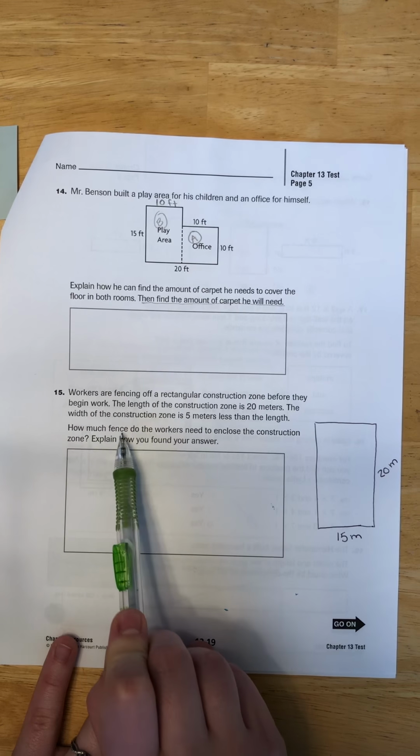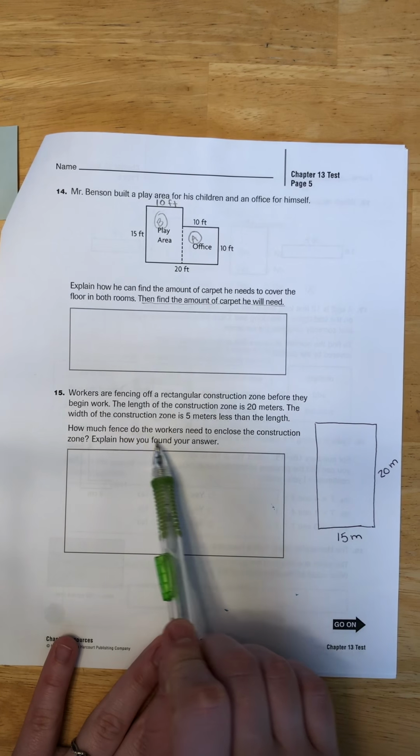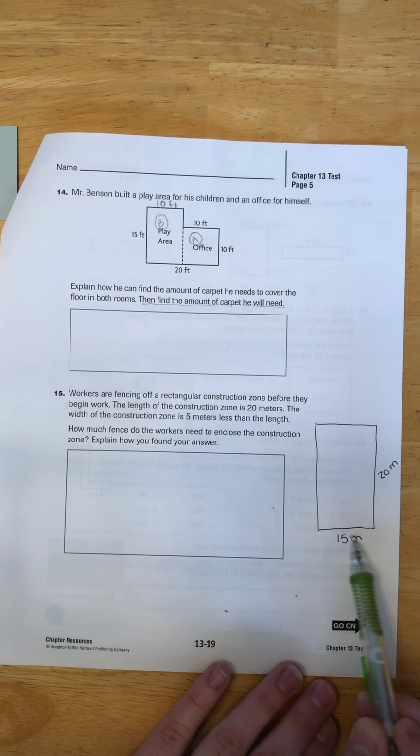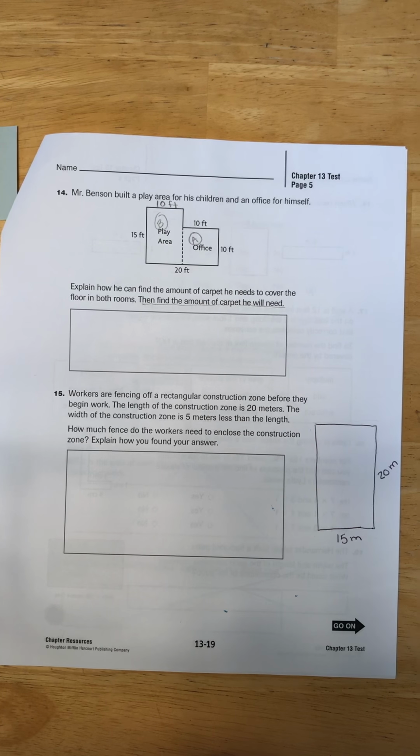How much fence do the workers need to enclose the construction zone? Explain how you found your answer. They are putting a fence all the way around. Is that area or is that perimeter? If you said perimeter, you are correct. In order to find perimeter, you must add up all of the sides. Pause the video and finish number 15.